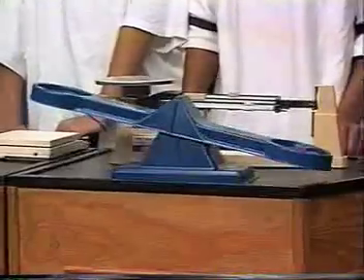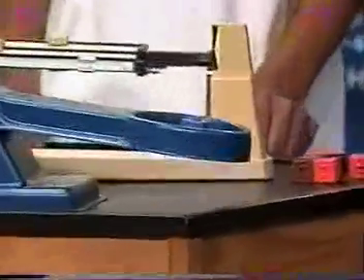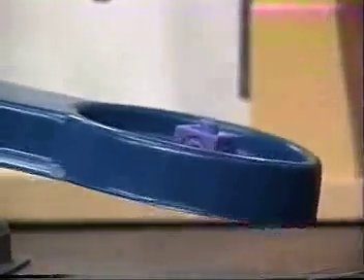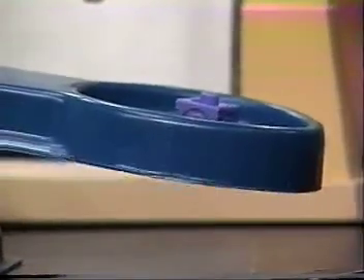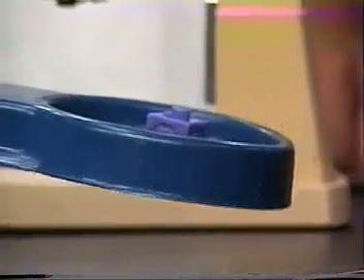What happened? It dropped down to that side. Why? Because of the mass, right? I got more mass on that side than I have on this side.